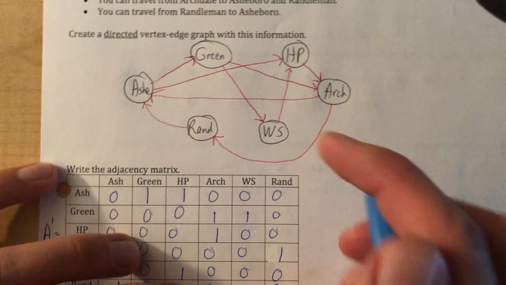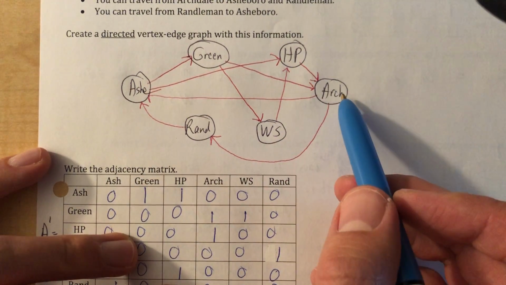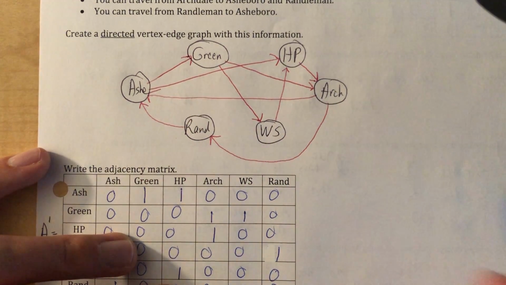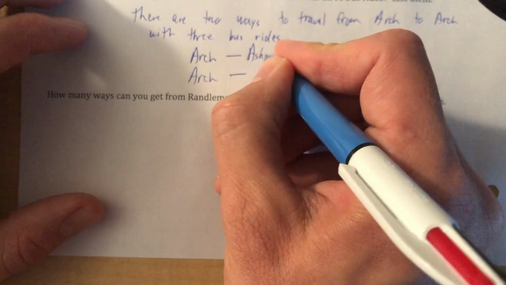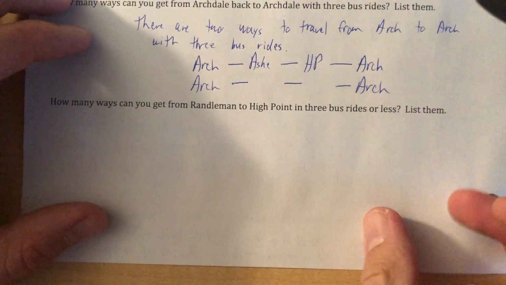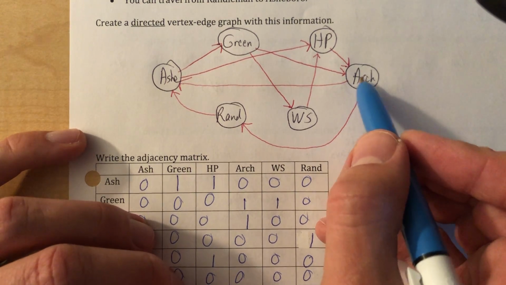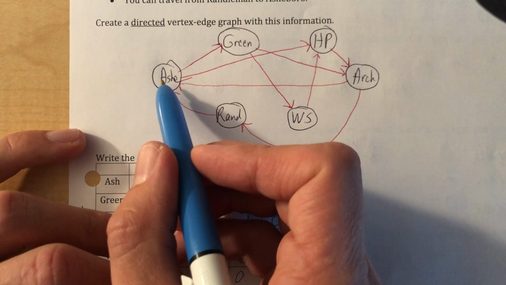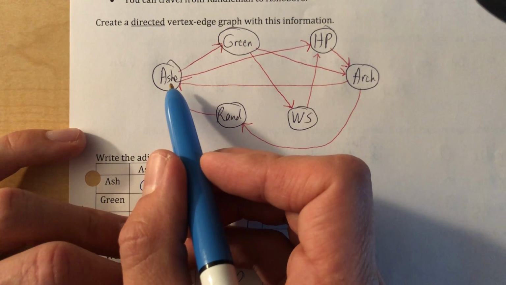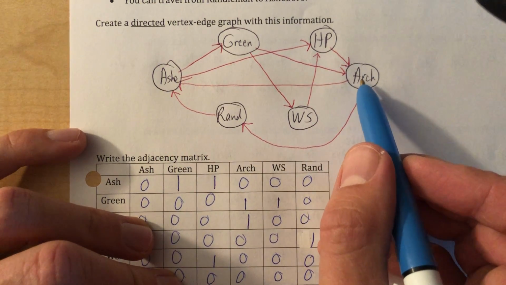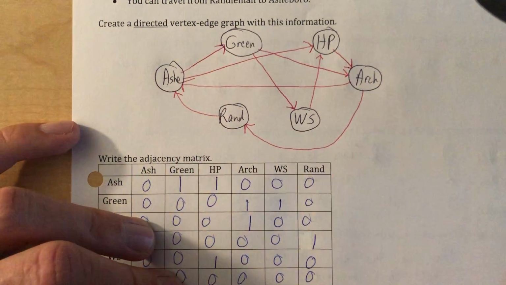Archdale back to Archdale. We're going to ride the bus 3 times. 1, 2, 3. That was it. Archdale, Asheboro, High Point, Archdale. There's one of them. All right, the other one is, well, I don't know. Archdale, Asheboro. Nope. Oh, Archdale to Asheboro to Greensboro to Archdale. Archdale, Asheboro, Greensboro, Archdale.